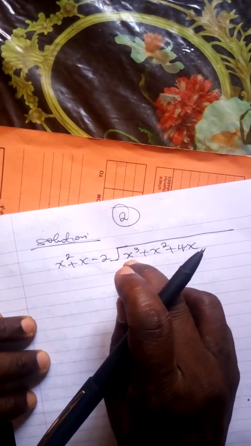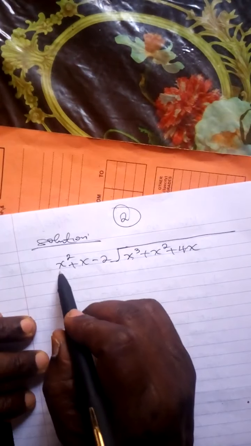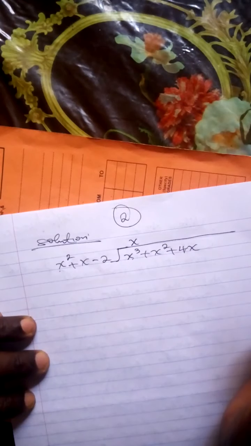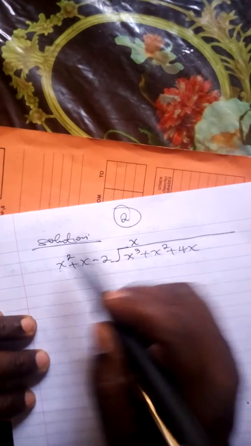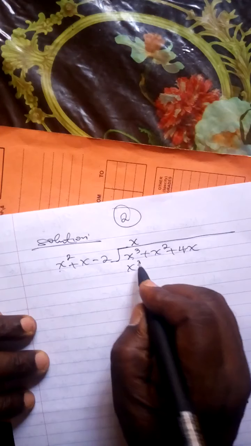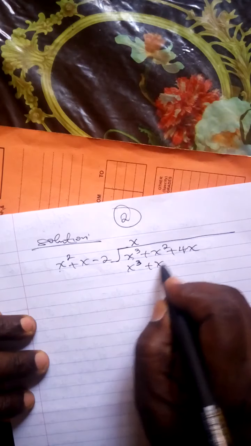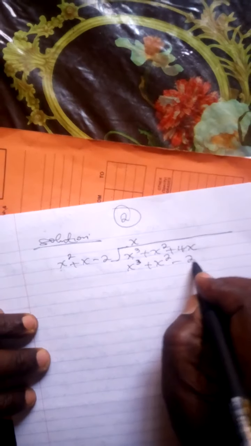X cubed divided by x squared is x. I hope you still remember your division of polynomials. X times x squared, x cubed. X times x, x squared. X times minus 2, minus 2x.